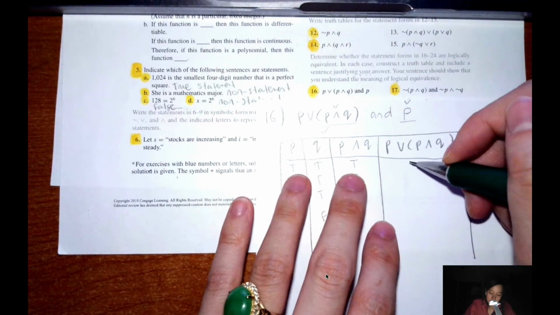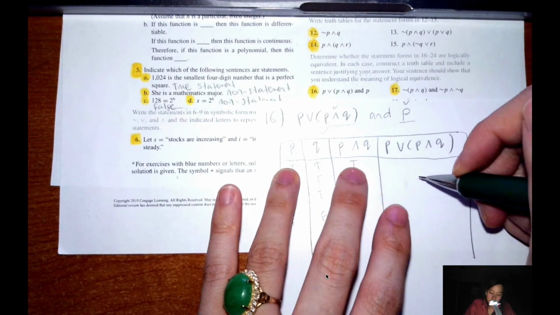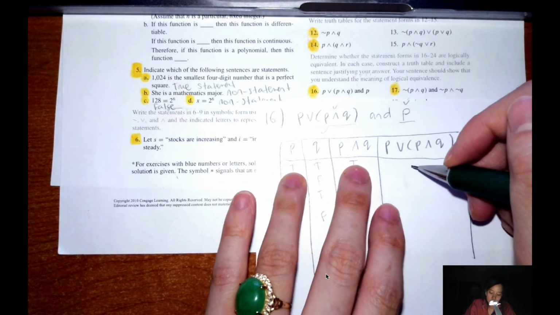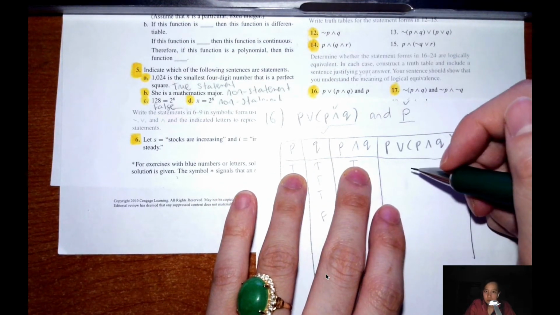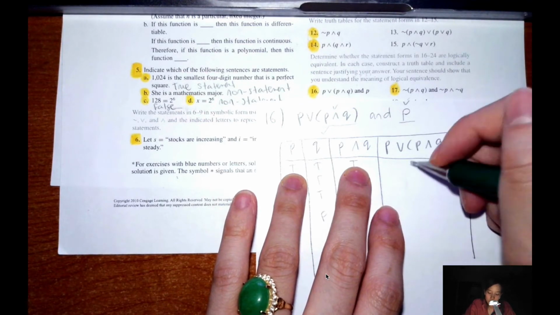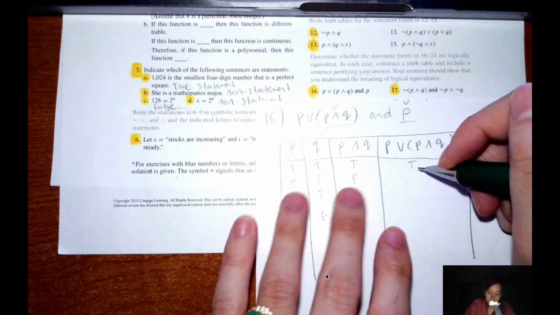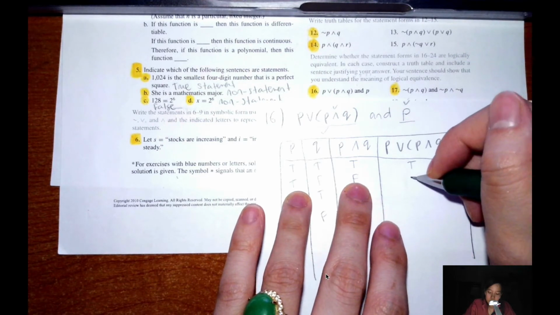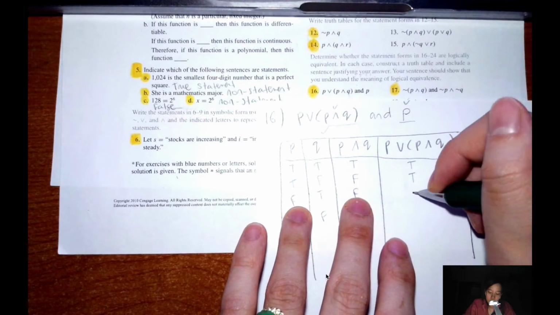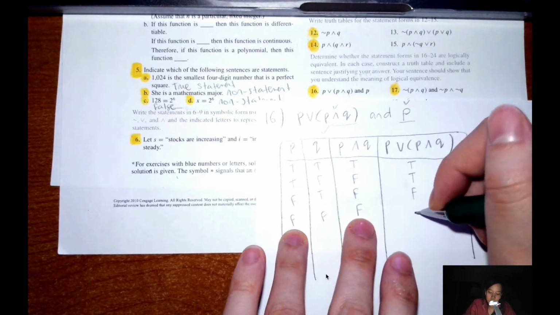And now we have to compare P or (P and Q): true or true is true, true or false is true, false or false is false, false or false is false.